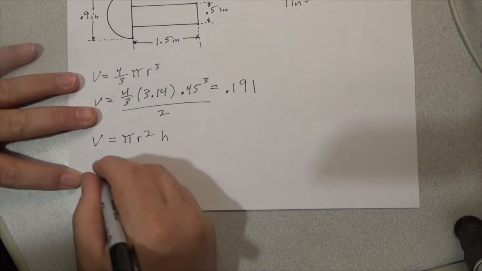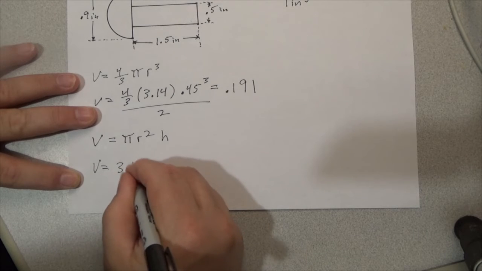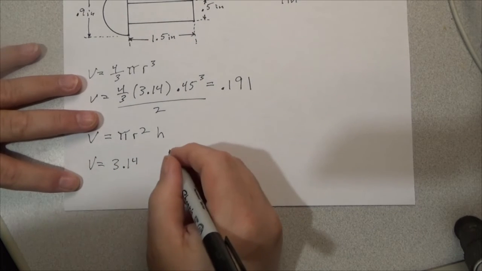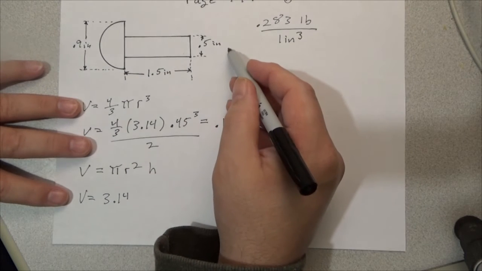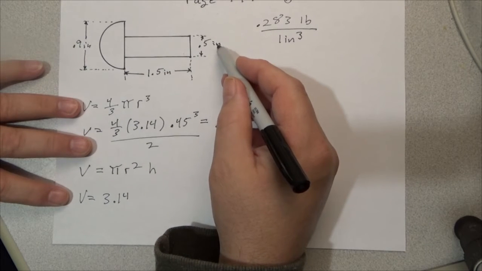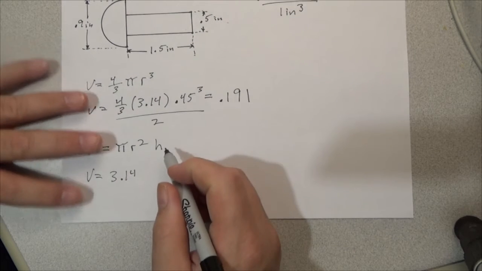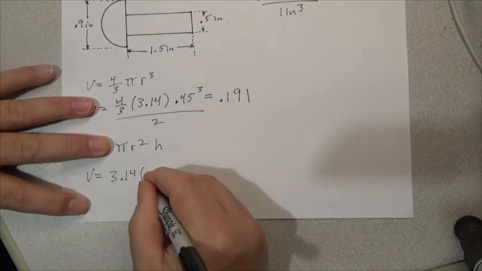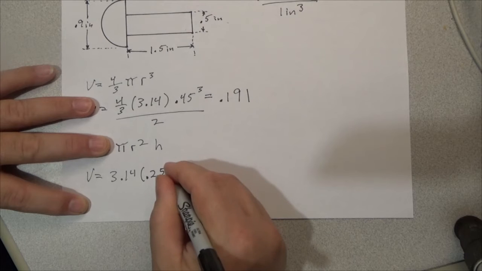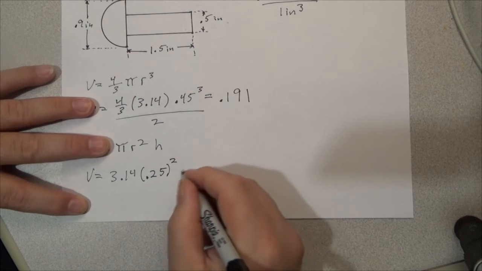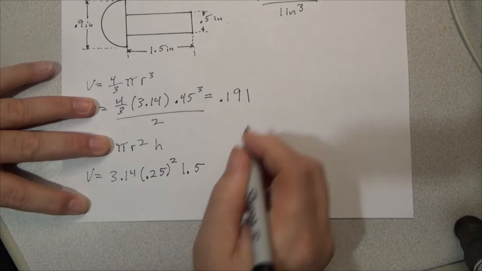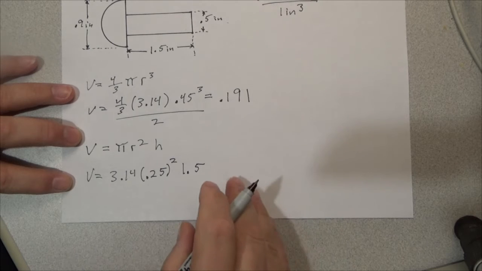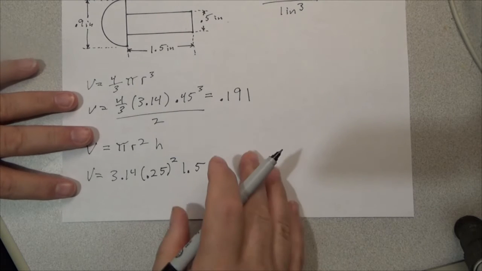So the volume will equal 3.14 times the radius squared, and the diameter right here is 0.5 inches. So the radius will be 0.25, and then we'll square that and multiply it by the height, which is 1.5 inches.